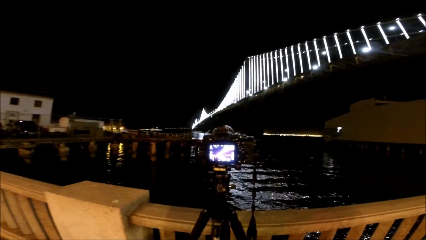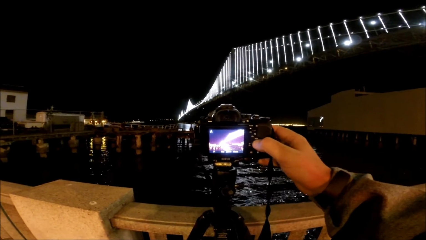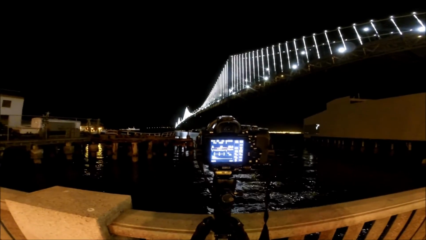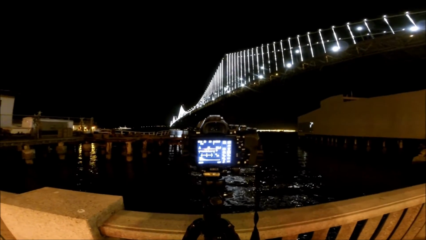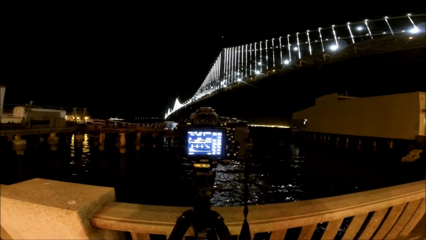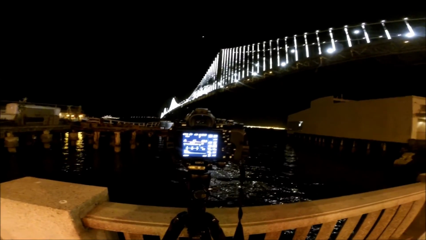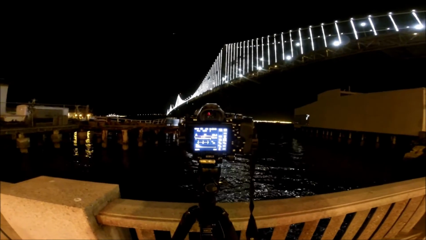So let me quickly go through the camera settings. I run the camera as normal, in aperture priority mode. I chose an f-stop of 9.0 and this reflects an 8-second shutter speed.